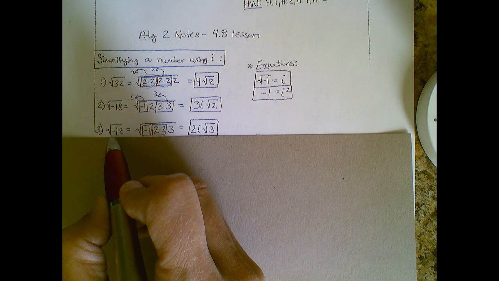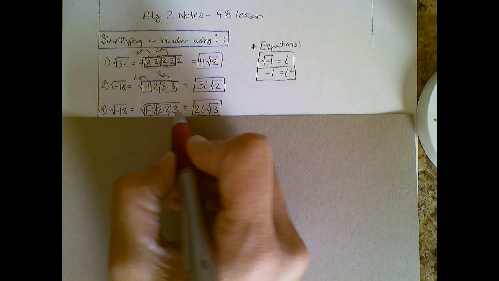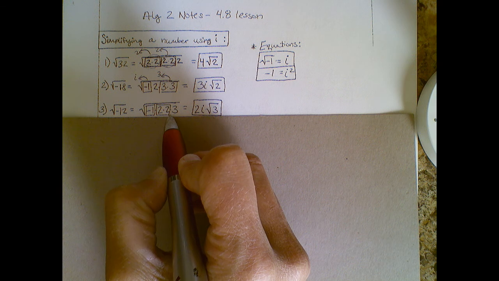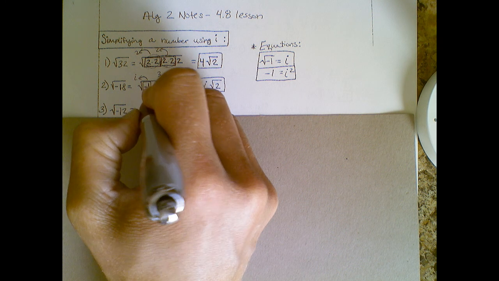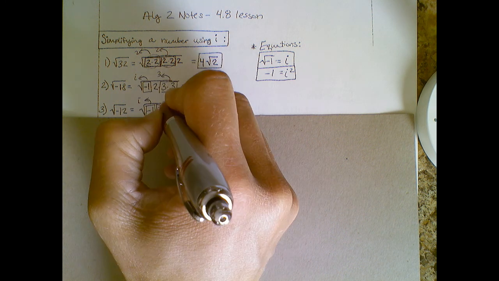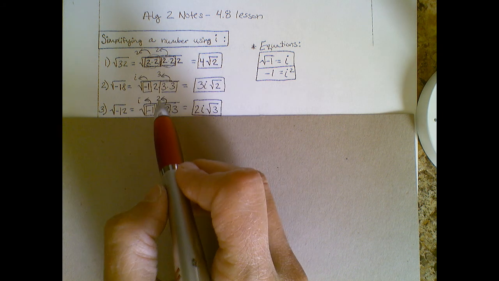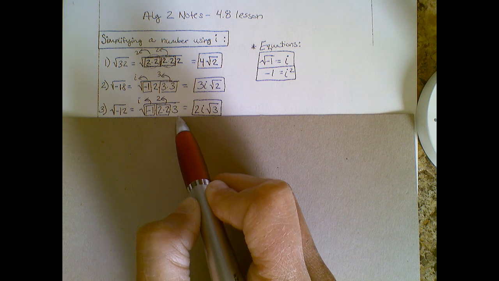This next one, again, I have a negative underneath, so I'm going to put -1 times 12, and 12 is 4 times 3, and 4 is 2 times 2. So I expand it out. Square root of -1 is just i. I have a pair of 2's, so I can bring out that 2. So then I have 2i on the outside, and this 3 doesn't have a pair, so I leave it.